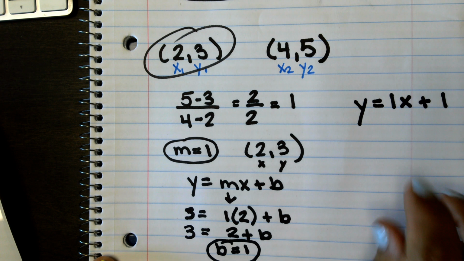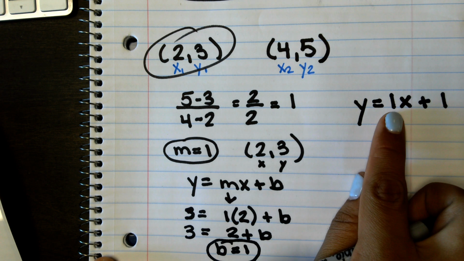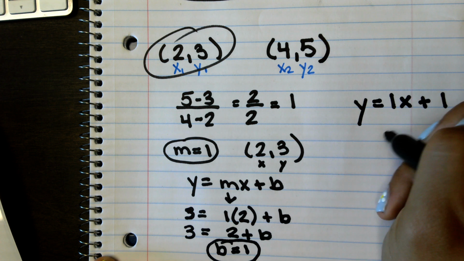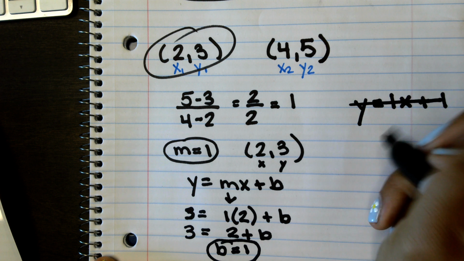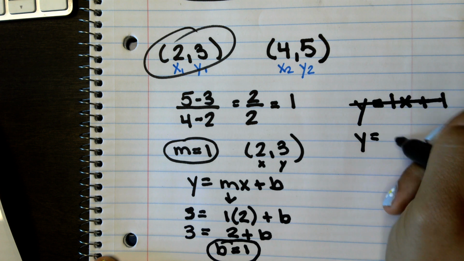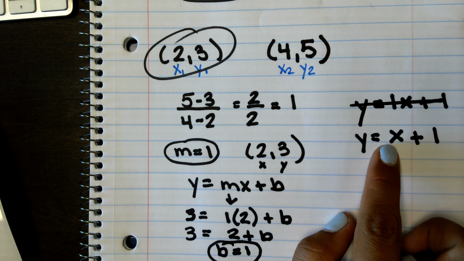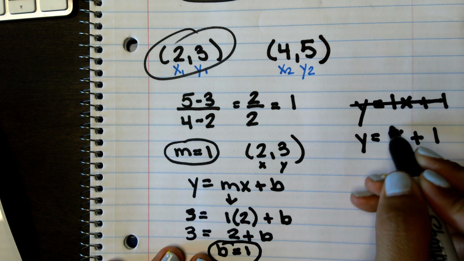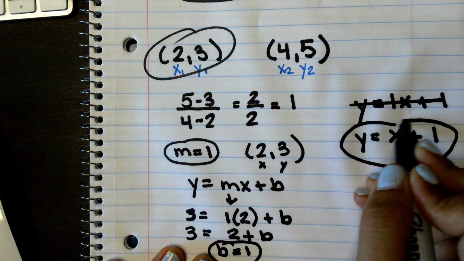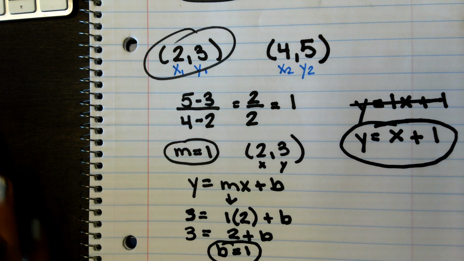Now, you might be looking at this going, that looks a little weird. That's because we don't really put a 1 there usually. So let's try it a little differently, just writing it like this. We assume there's a 1 there always. Okay, and there you have it.